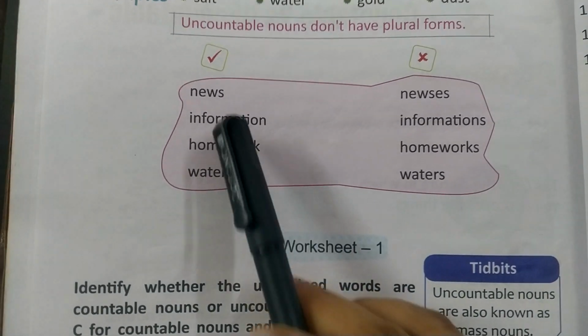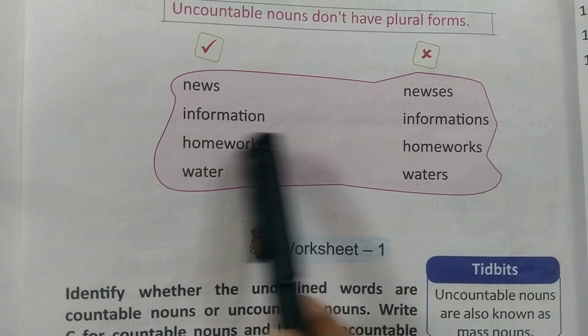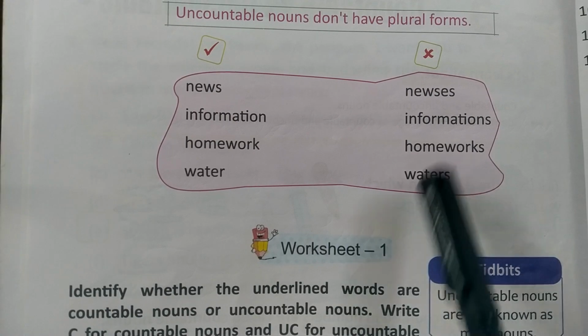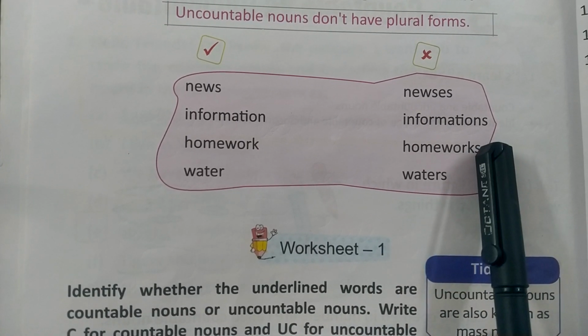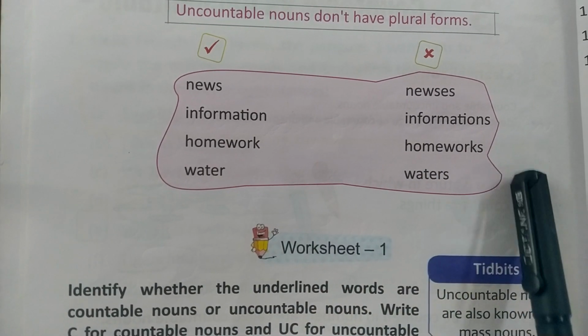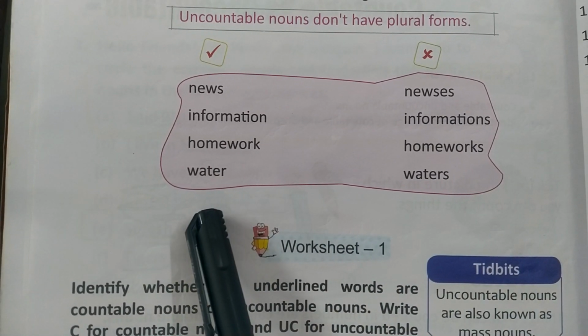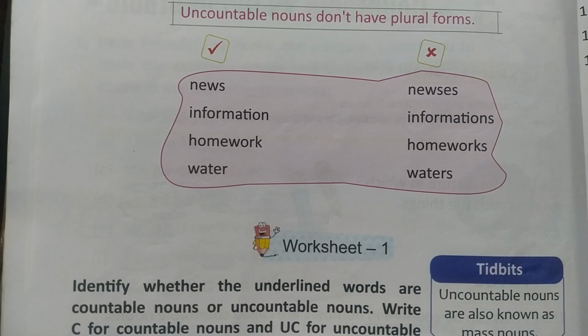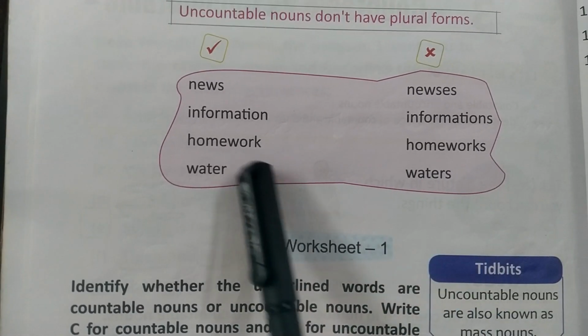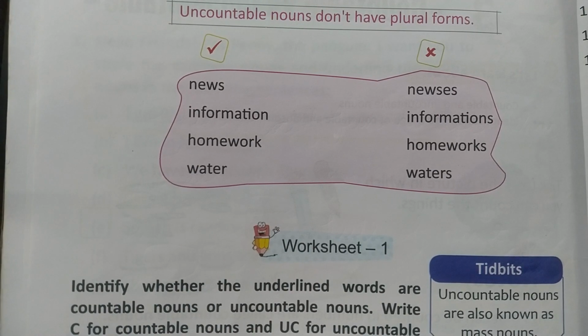Now, news is not newses. There is no plural for news. Information is again uncountable. It does not have any plural form as informations. This is wrong. Homework cannot be counted. Homeworks plural is wrong. Water cannot be counted. It can only be measured. Therefore, there is no plural form for these uncountable nouns, water also.